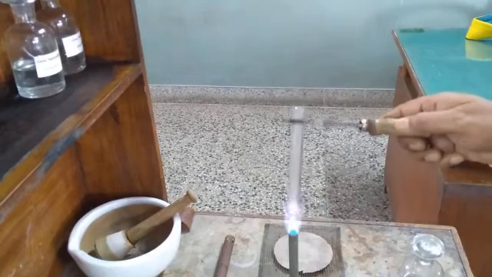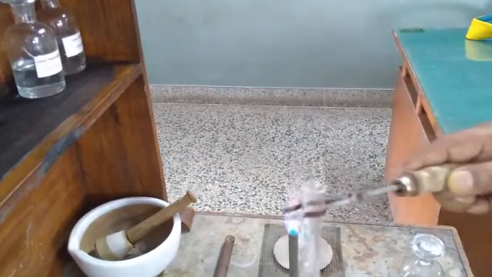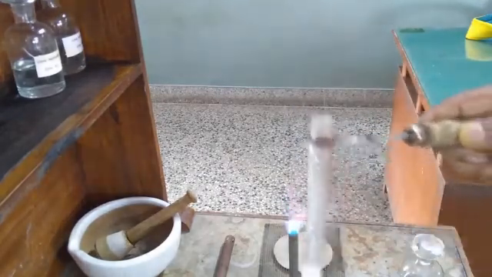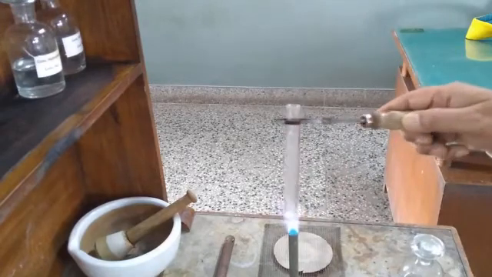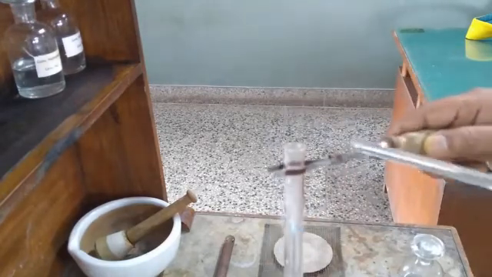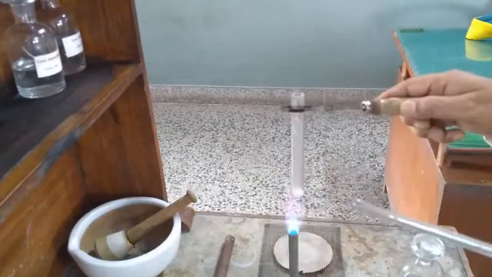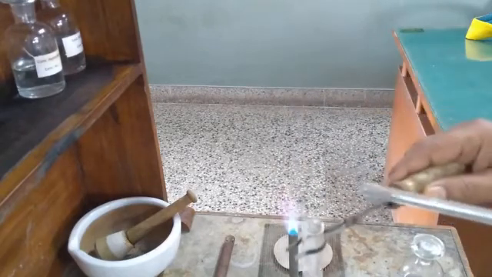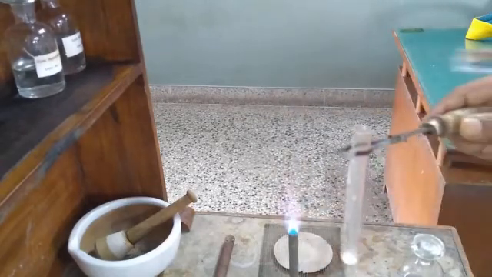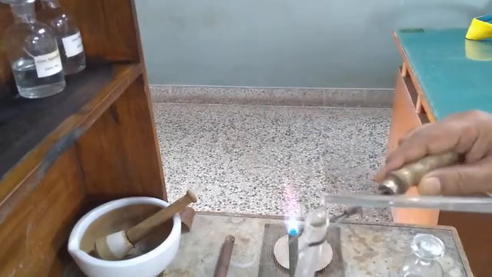See, vapors are coming. But the vapors are not visible. They are pungent smelling and colorless. But this is a glass rod, and this glass rod is dipped in NH4OH.